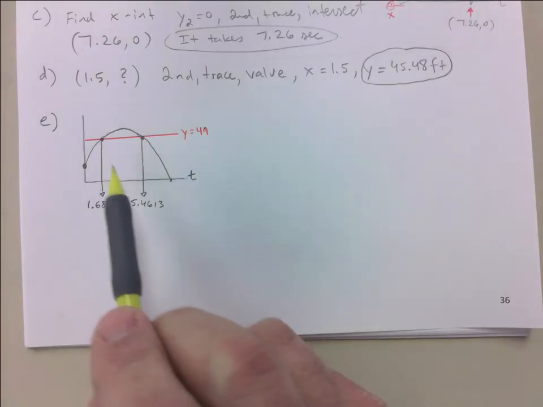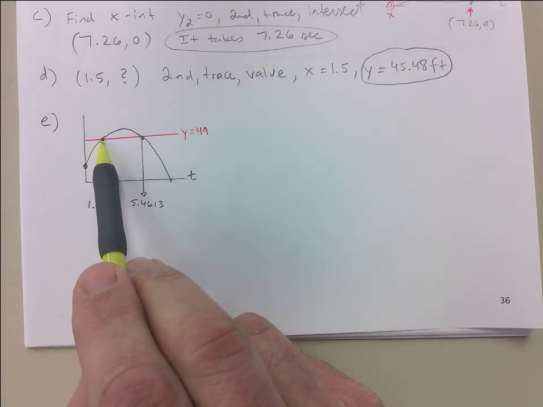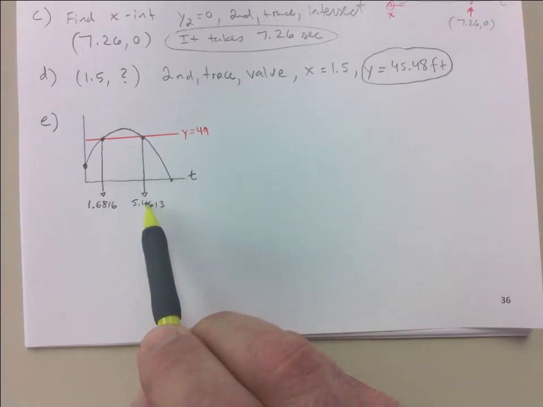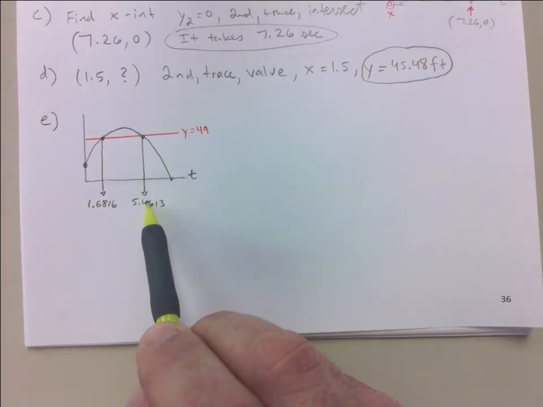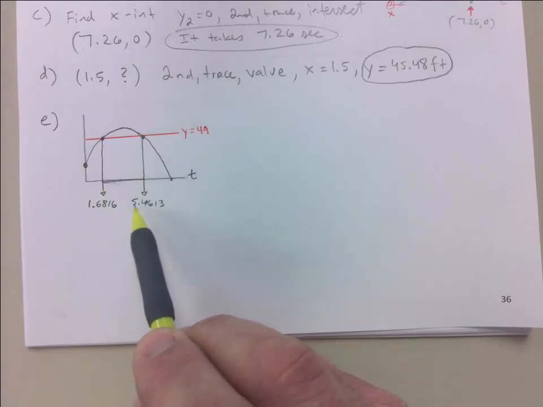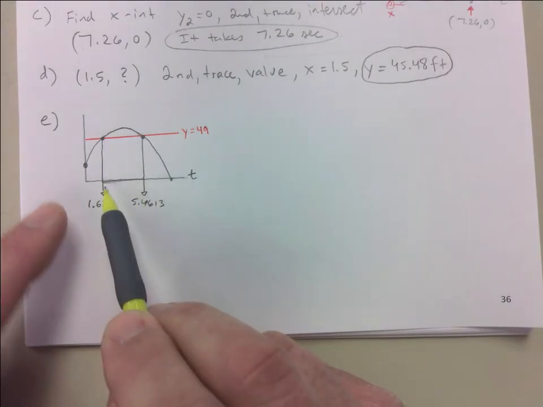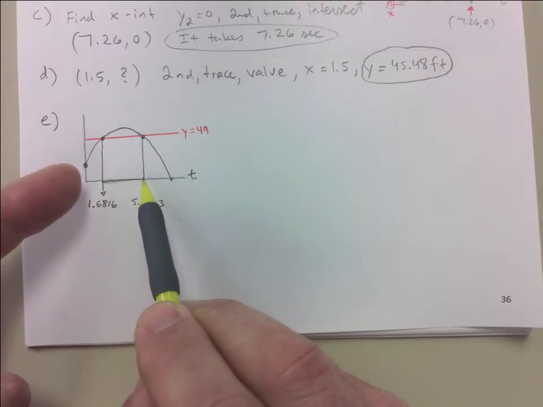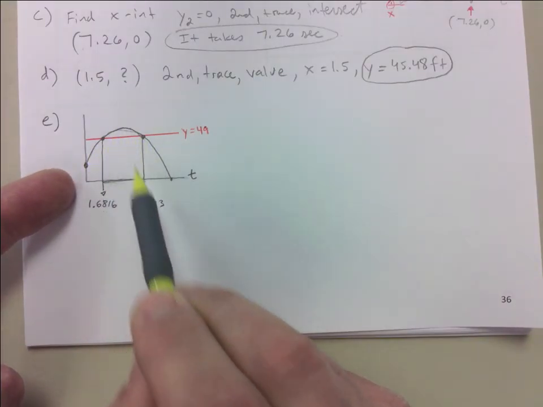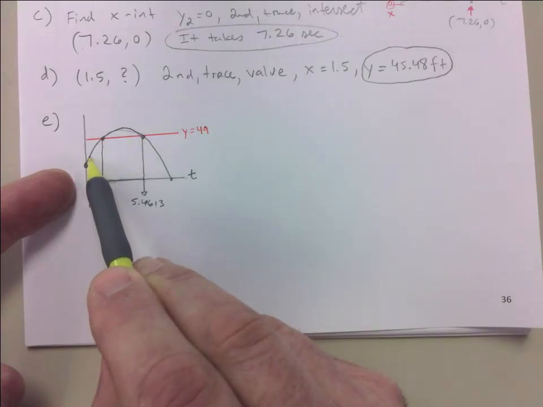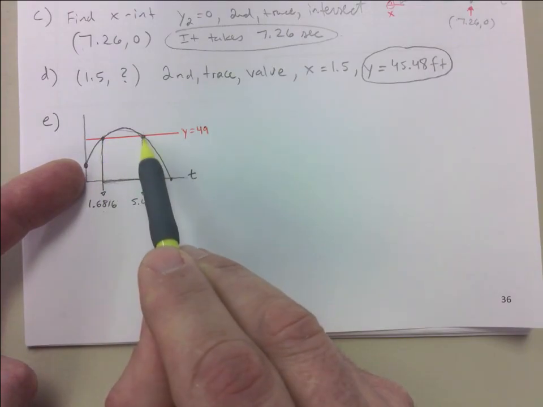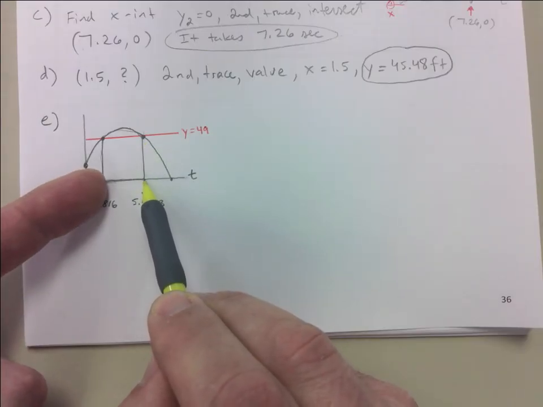So let me ask you, how would we find out how much time was spent between here and here? How would we figure that out using these 2 numbers? If you want to know the time between, you're going to subtract these, right? Because it takes 5 and something seconds to get to here. It took us 1.68 to get to here. So we need to take this chunk away from the total time so that we're left with this, okay?